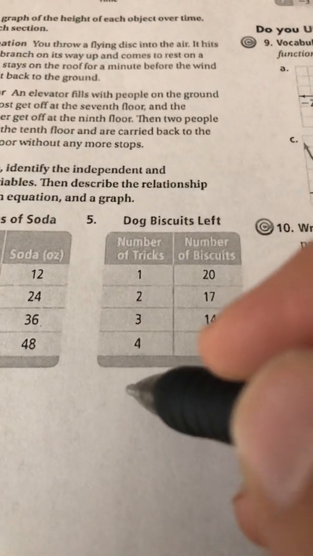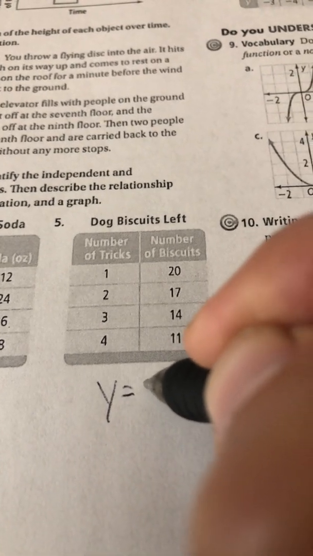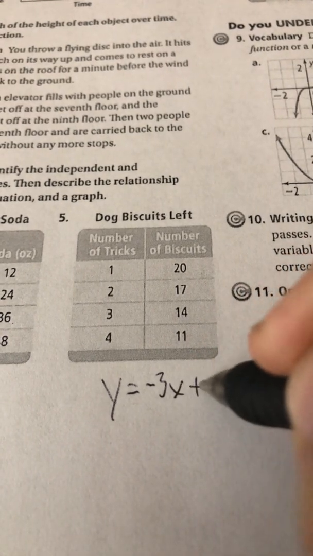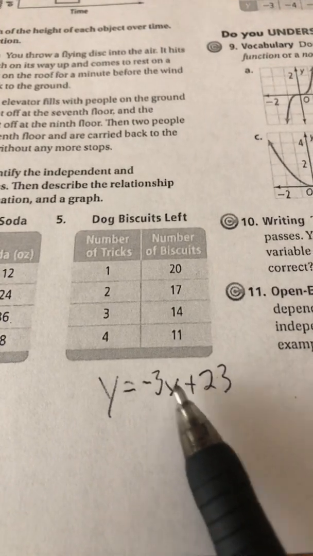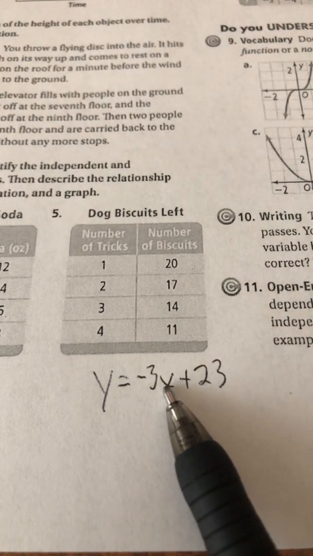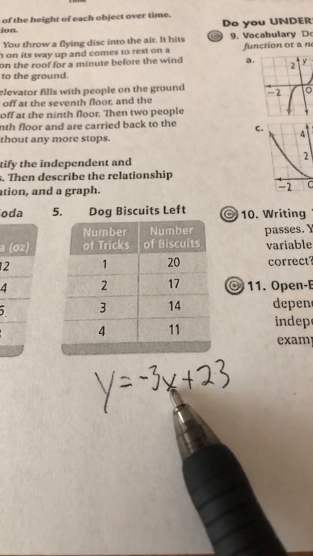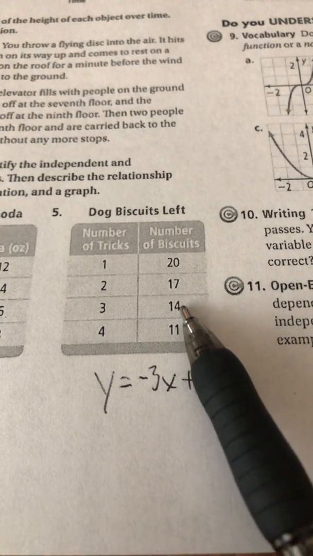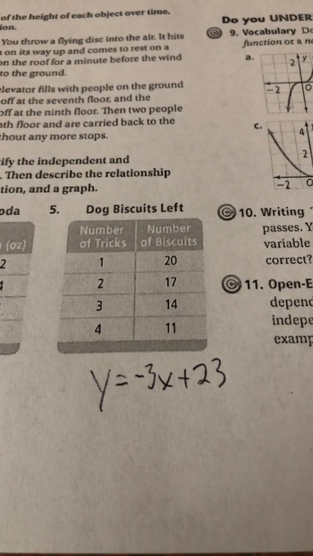So in other words, I'm saying y equals negative 3x plus 23. If I put in a 1 here, this is negative 3 plus 23, that gives me the 20. If I put a 2 in here, it gives me 17. If I put a 3 in here, it gives me 14. If I put a 4 in there, it gives me 11. So that's what I was talking about as far as the equation goes.